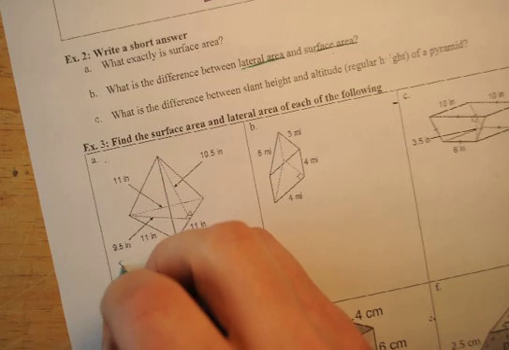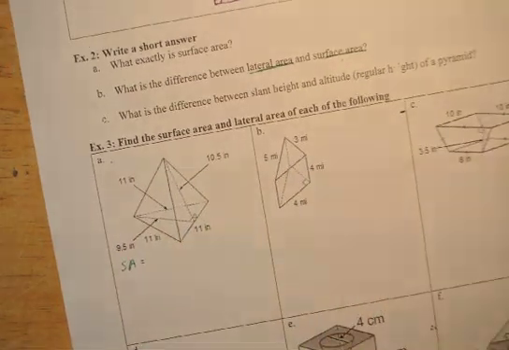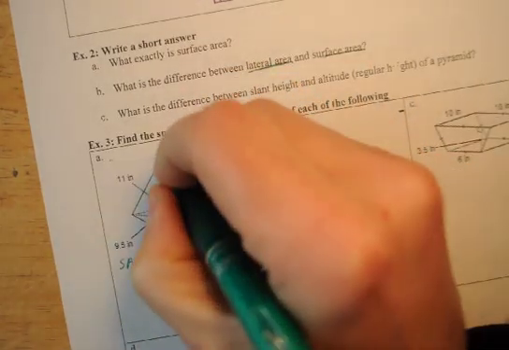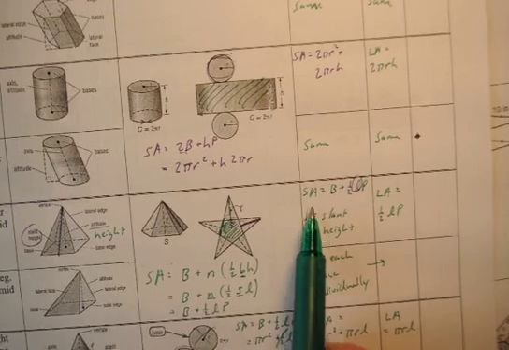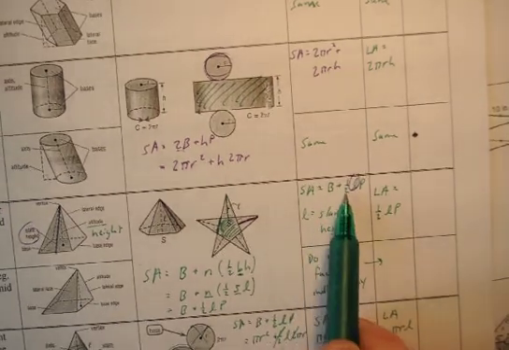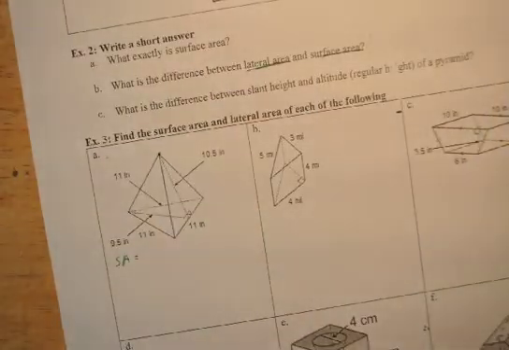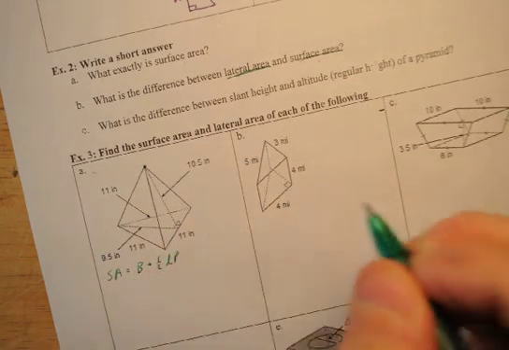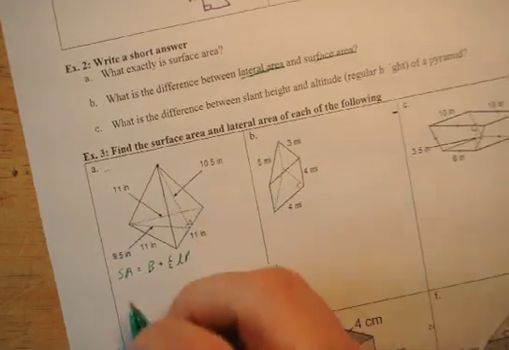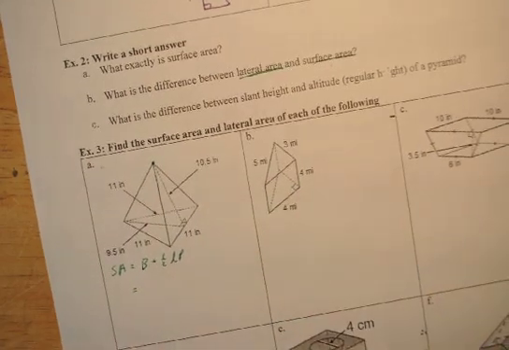Alright, so first I'm going to start by writing down the correct formula. So this is a pyramid. You can see the top right there. Pyramid surface area is base plus 1/2 LP. I'm going to write that down. Base plus 1/2 LP. Now I'm going to just start filling in.